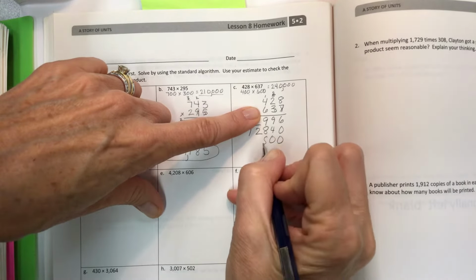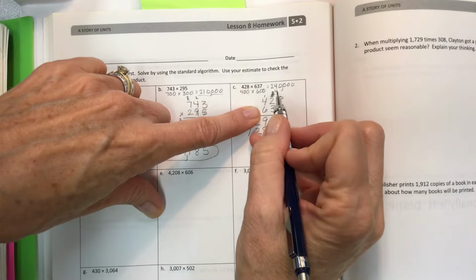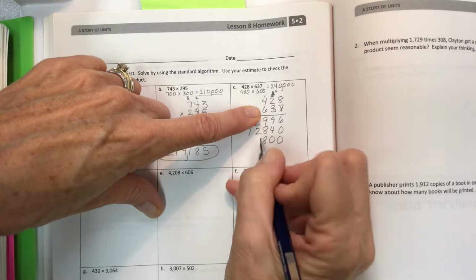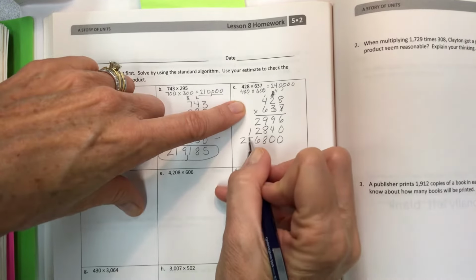Row 3 in the hundreds place. 6 times 8 is 48. We're going to carry a 4 up here now. If that's all messy, just cross it out and put the 4 up. 6 times 2 is 12, plus 4 is 16. Carry the 1. 6 times 4 is 24, plus 1 is 25.